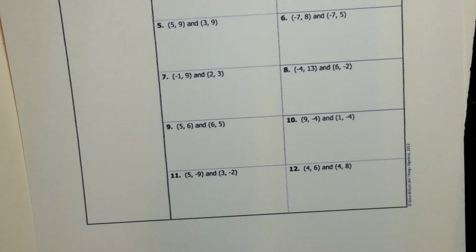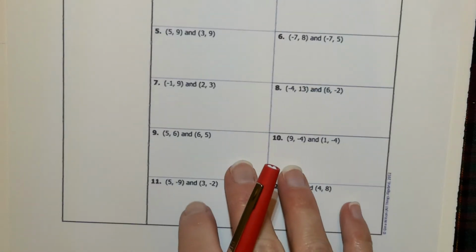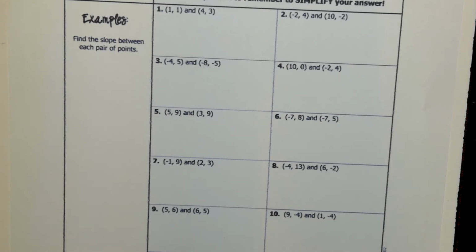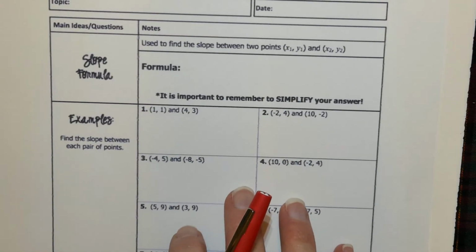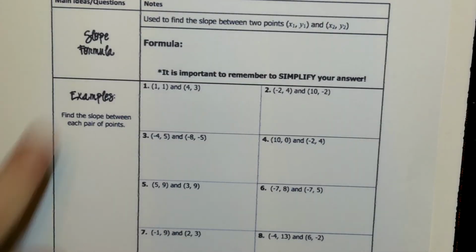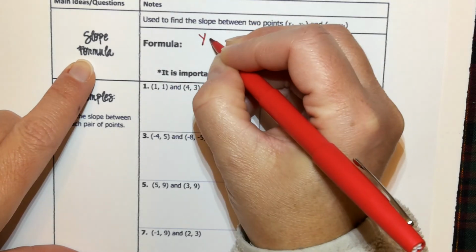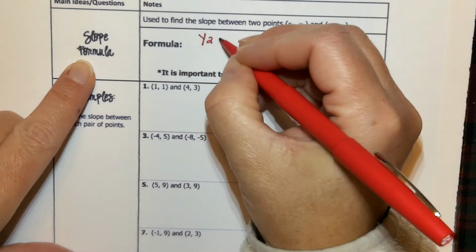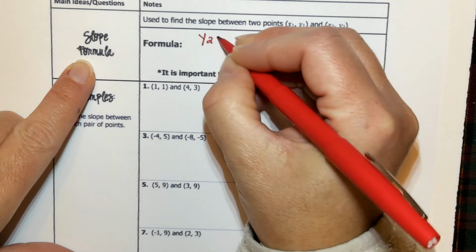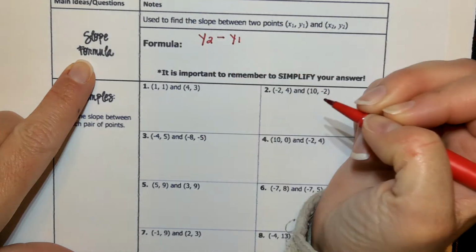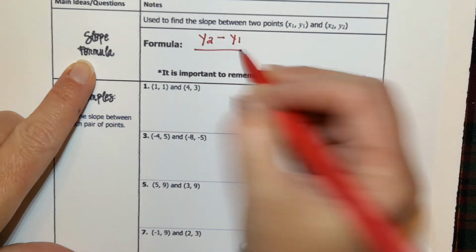So rise and run. Do your up and down movement first, then do your side-to-side movement. Watch out for where the zeros might land because those are kind of like special cases. Okay, now there's one more thing they want us to practice, and that is how to calculate slope if you don't see the graph. There's actually a formula.